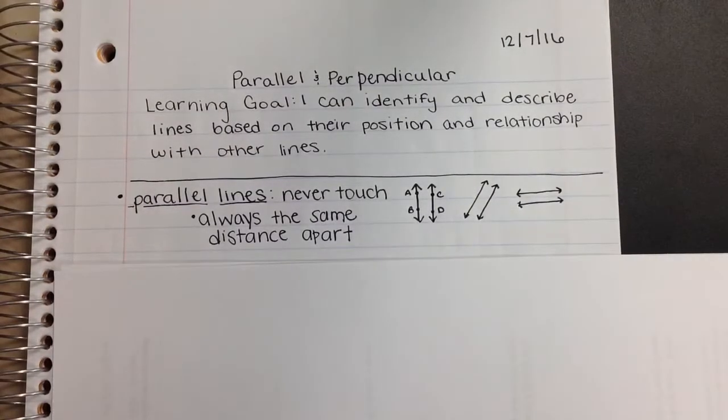Okay, so tonight we are going to specifically be looking at parallel lines, perpendicular lines, and something that we call oblique lines. Let's go ahead and refresh our memory of what parallel lines are. Parallel lines are lines that never touch, which is what we talked about today in class. But we can also describe parallel lines as lines that are always the same distance apart.